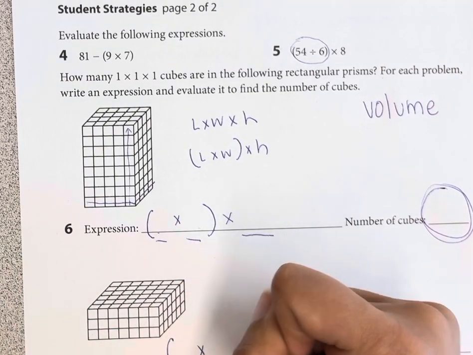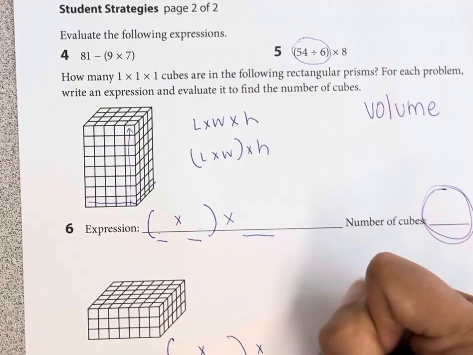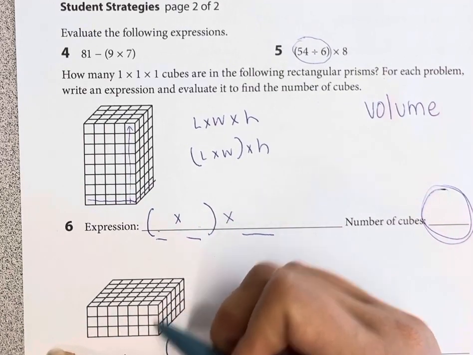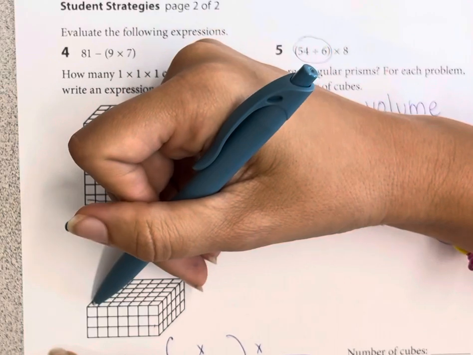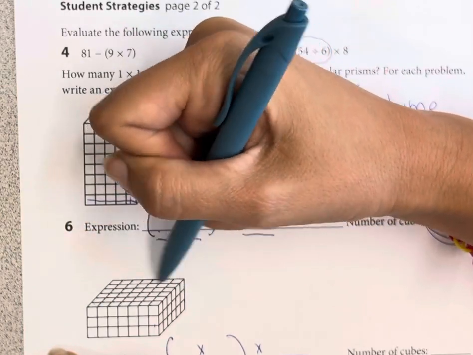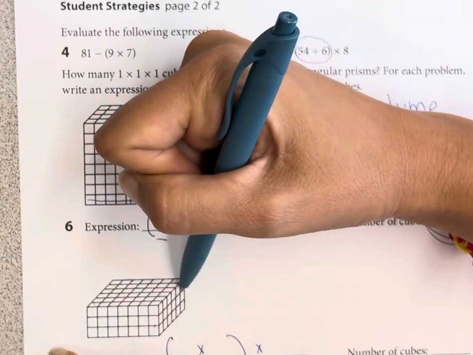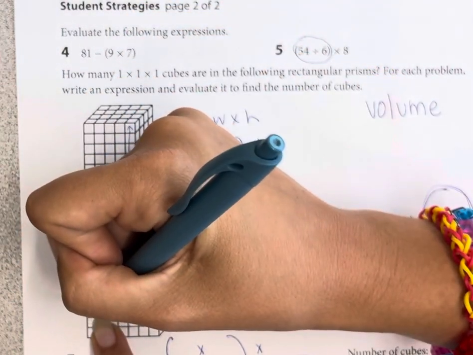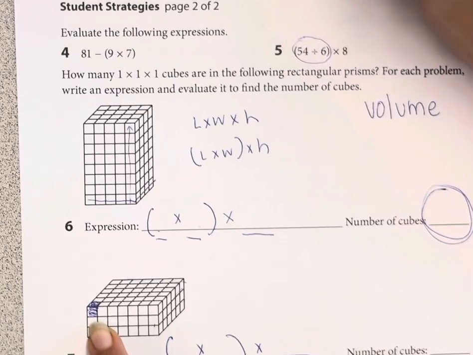Blank times blank times blank. There's our base. So we're going to get that top or that bottom layer first and then times height. If you want to check your base, you can always count how many squares you see on top. Remember, don't count the sides when you count the top because that is actually part of the same cube. Okay.